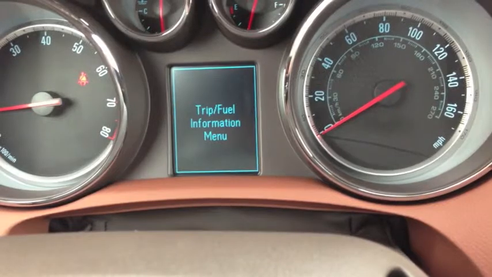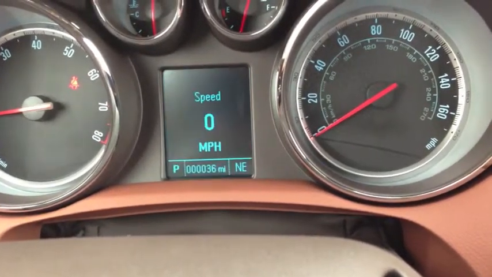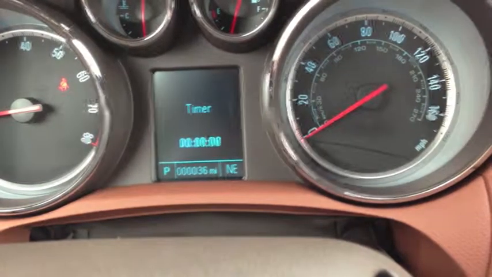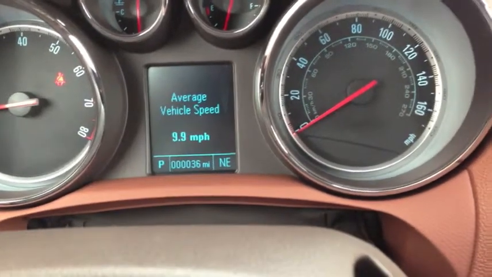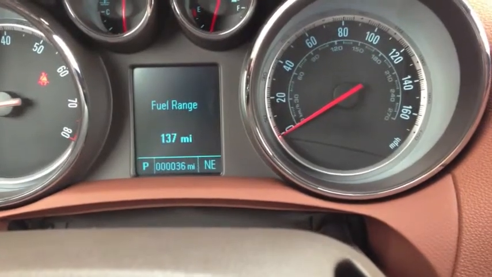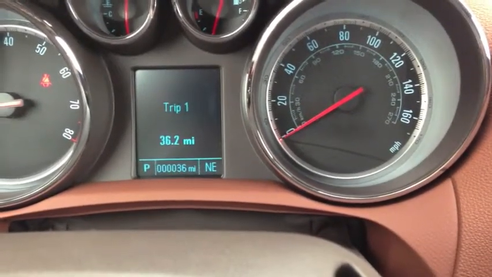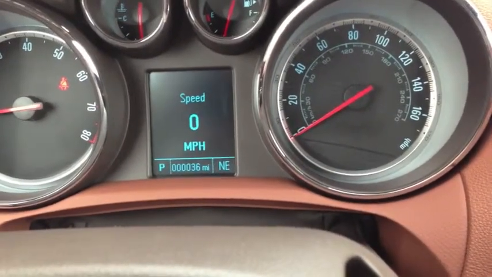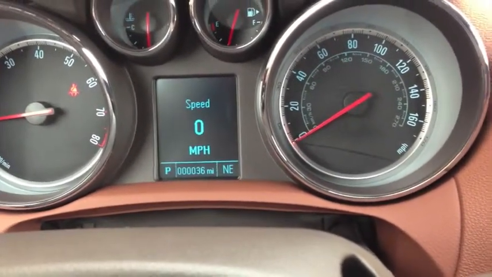If I press the menu button again, it goes to your trip and fuel information, and as you scroll through here, there's your current speed digitally, a timer, your average vehicle speed, your fuel economy, fuel range, trip 1 and trip 2. So you have all those different options, and those are all controlled from your turn signal that's located just to the left of the steering wheel.